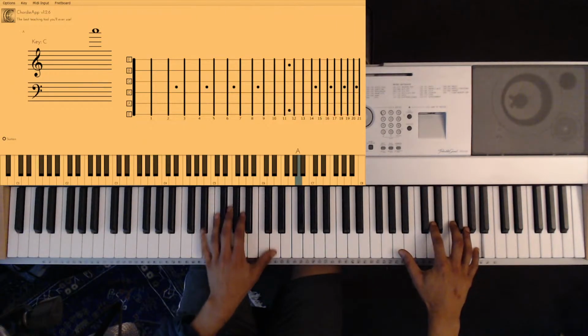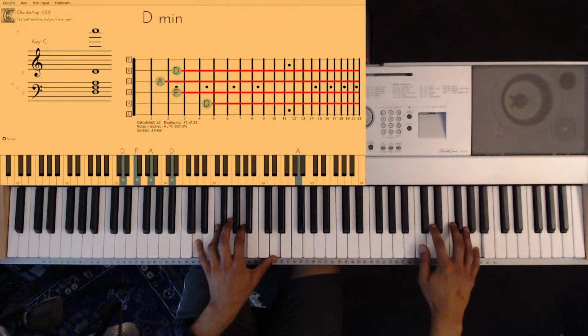And we are halfway on our way to playing Summertime. It happens so fast.